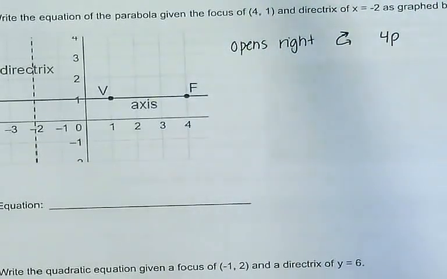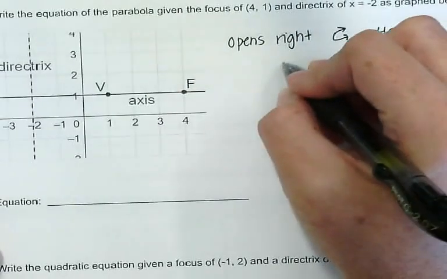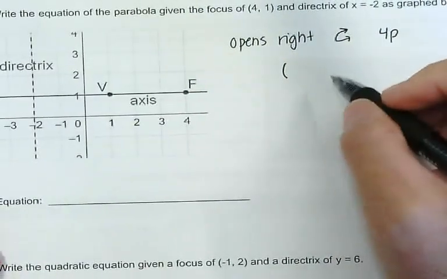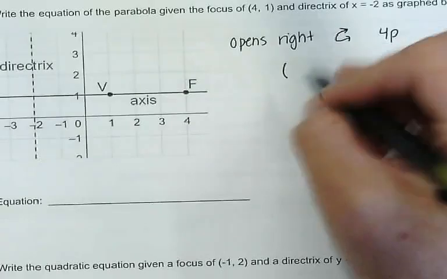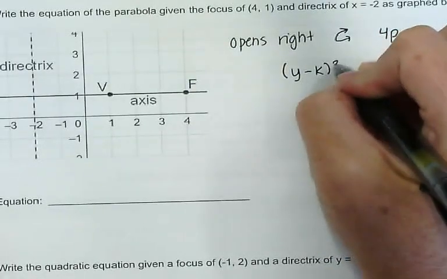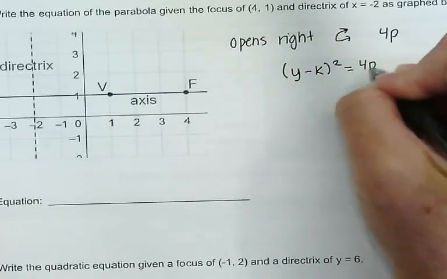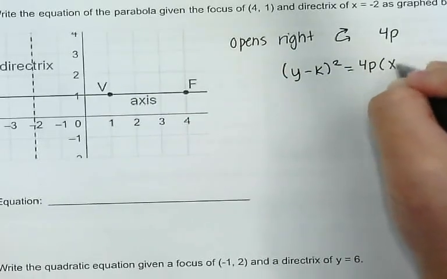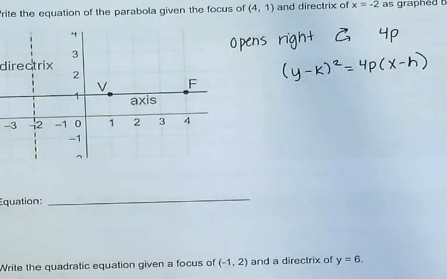If it opens to the right, which one is going to be squared, my x or my y? Your y. So y minus k squared is equal to that positive 4p times x minus h.